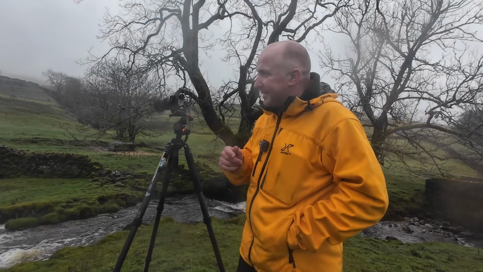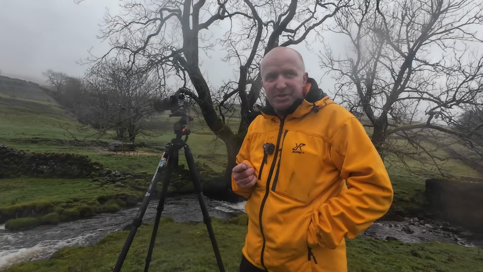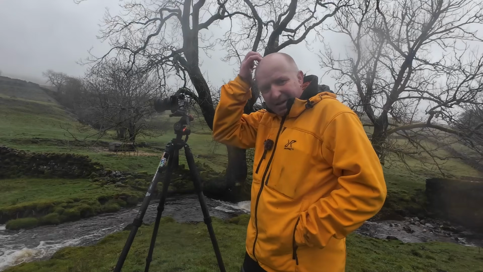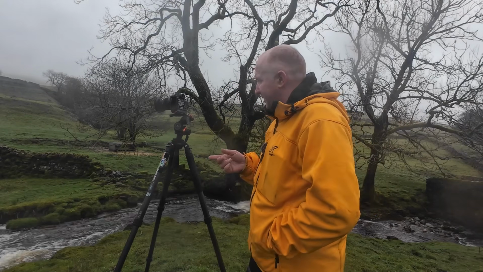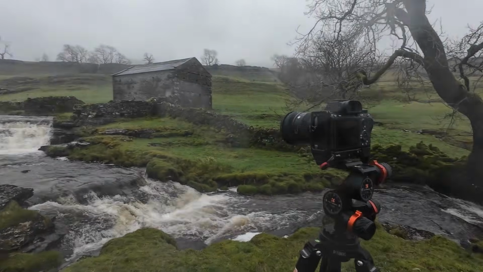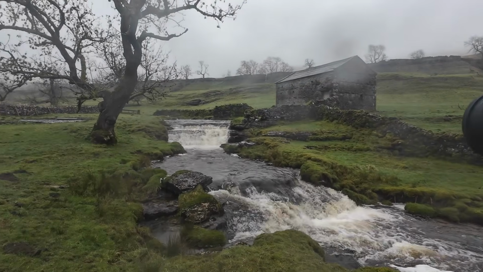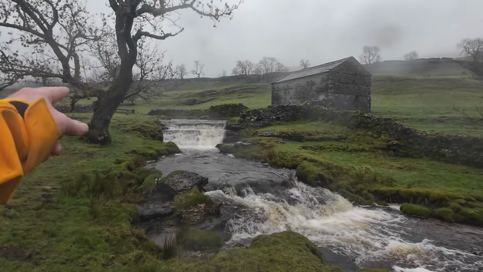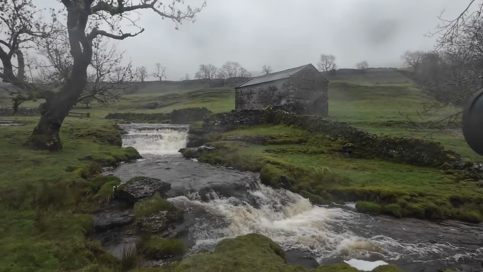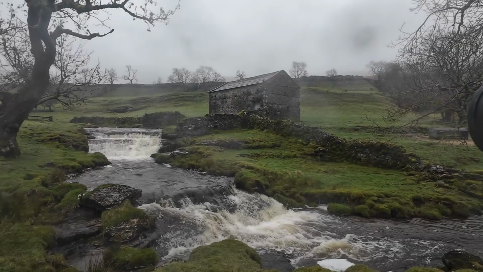You thought I'd gone. On my way back, I came across this little scene. I found somewhere to park. There's nowhere normally to park around here. Anyway, I found a little spot to park. I've come back to it. I'll show you why. This is the scene. You've got this old oak tree leaning over. You've got the nice babbling brook coming down. And this old barn with all the mossy walls and everything.